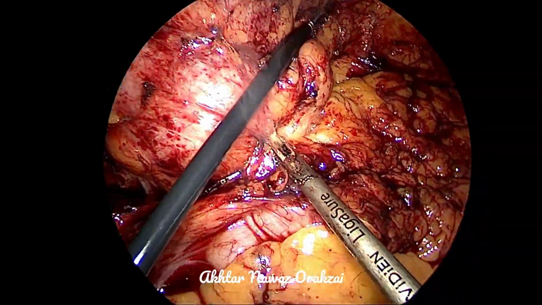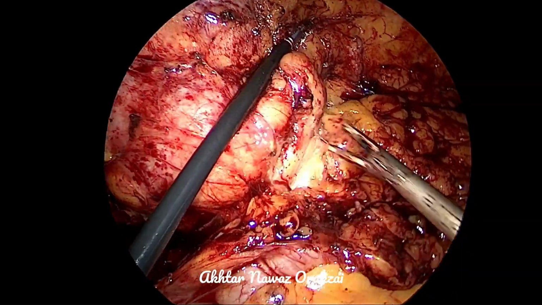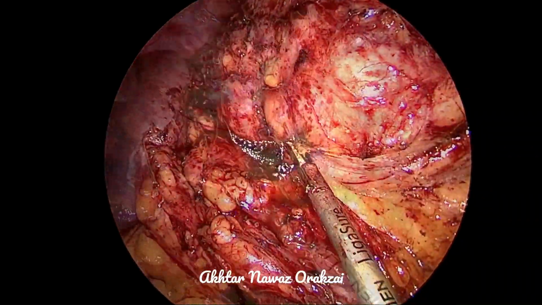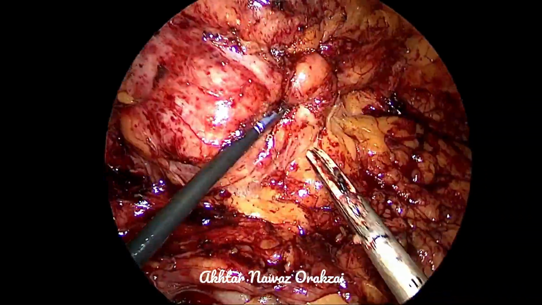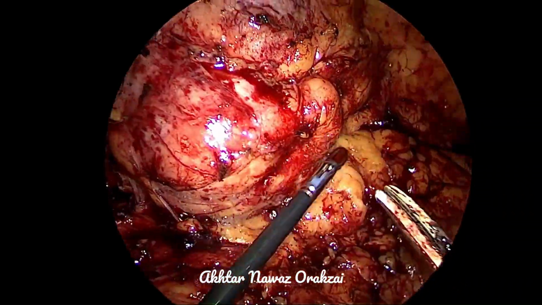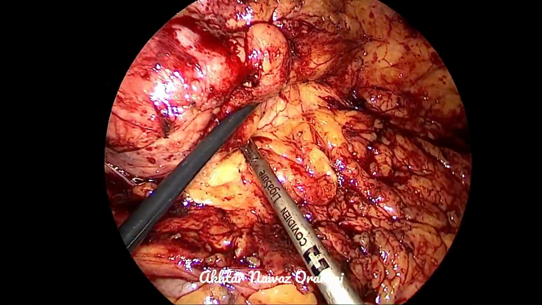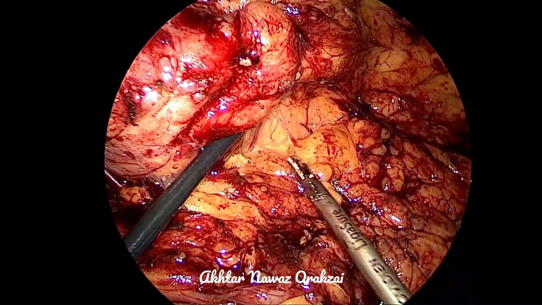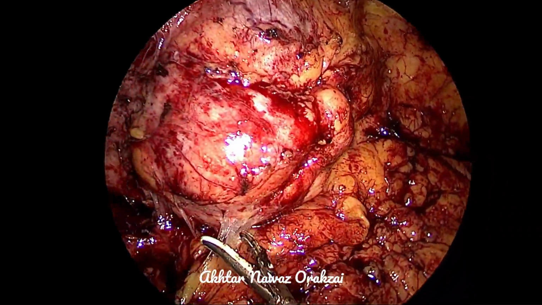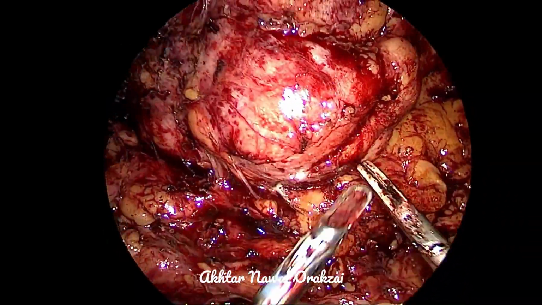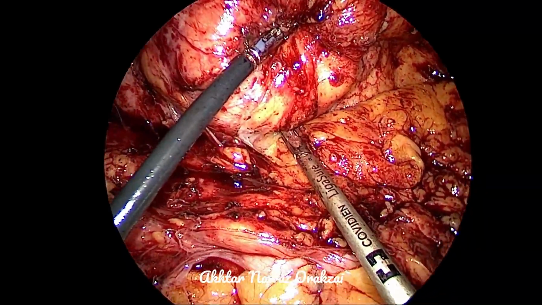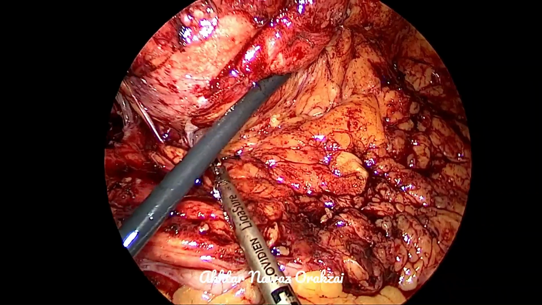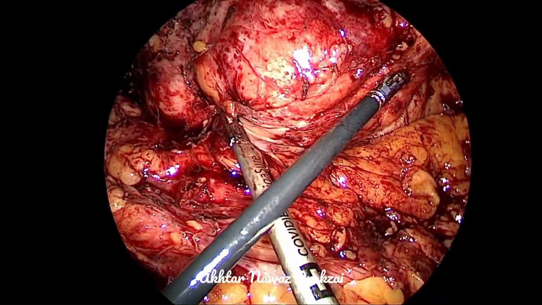Once we have mobilized the colon enough, then we go up again and see if we can continue with the dissection. However, the threshold here for conversion should be kept low, because it is always safe to open up the patient rather than to complicate the patient.